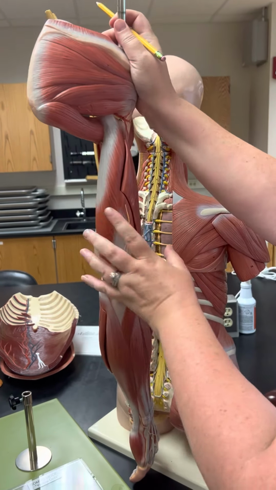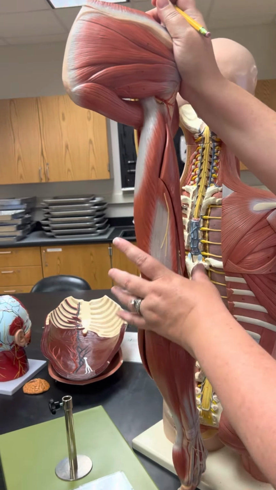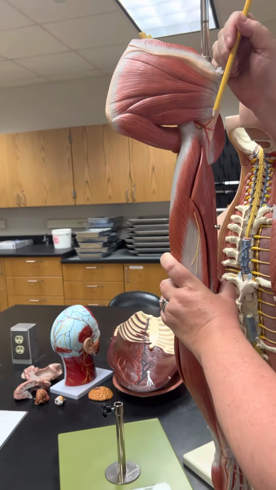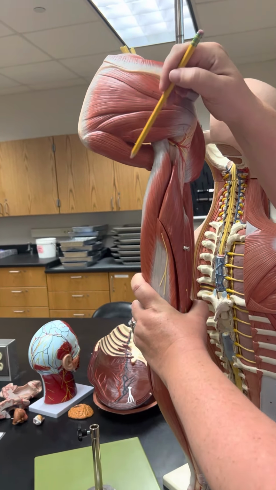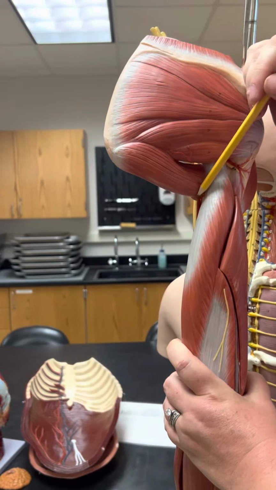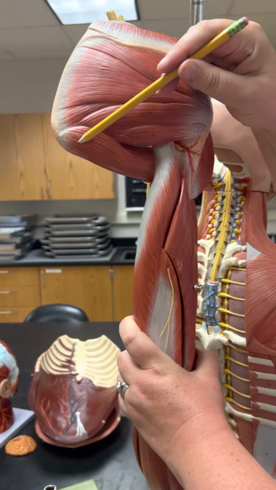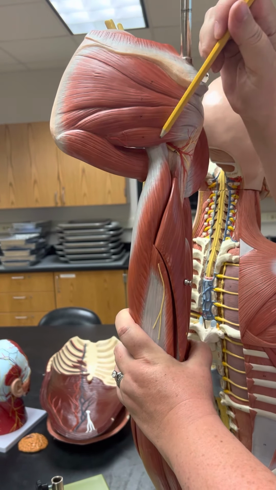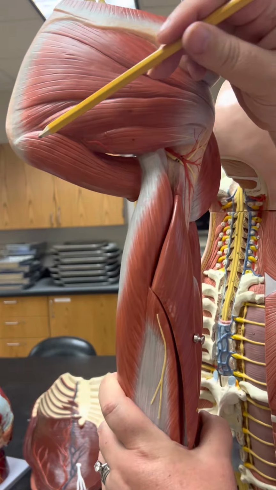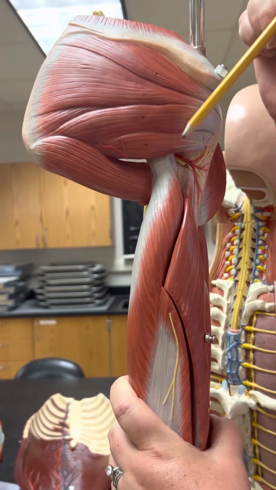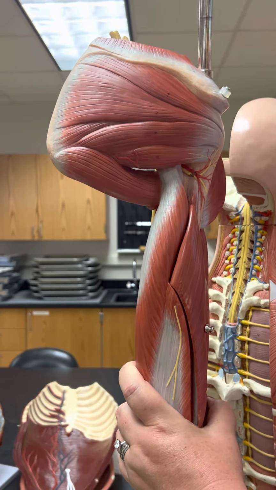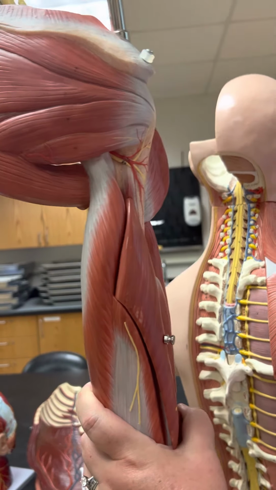Then you're going to have teres major and teres minor. They are what hold the scapula to the arm. So this bigger lower muscle right here, that is teres major. Think bigger is on the bottom. And the one right above it, teres minor. So teres major, teres minor, and again, these 1, 2, 3 were the infraspinatus. So we've got those muscles.